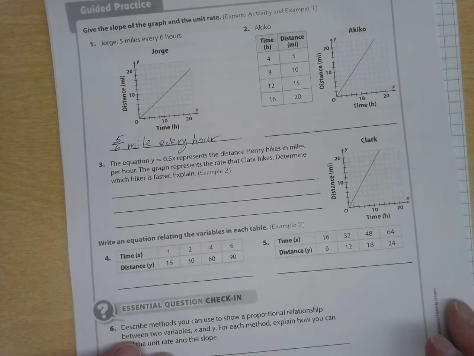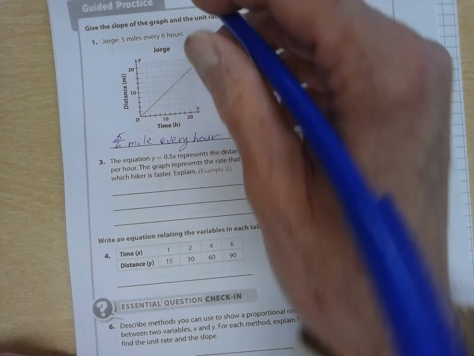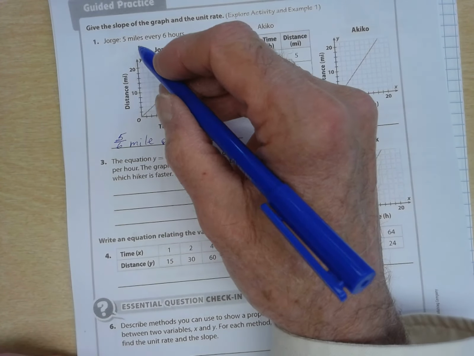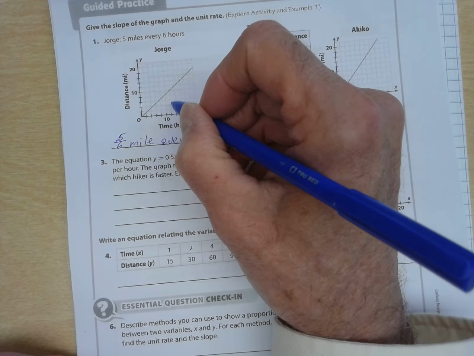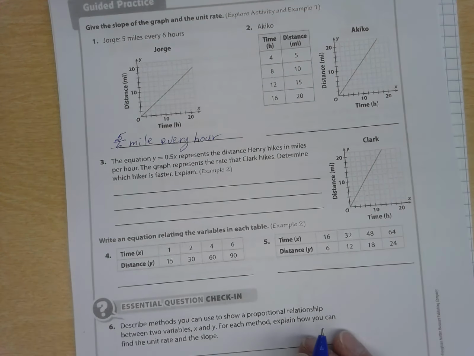Well, how do I know that? Because if he goes 5 miles every 6 hours, he's going to go 5/6 of a mile every hour. That's how I know that.